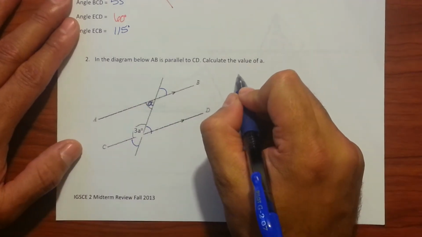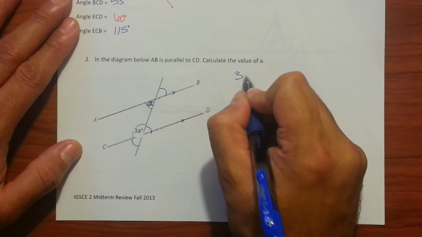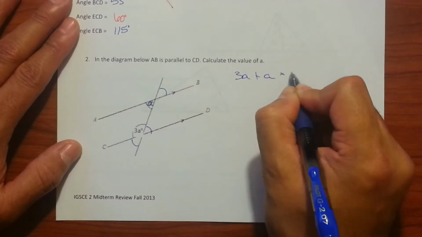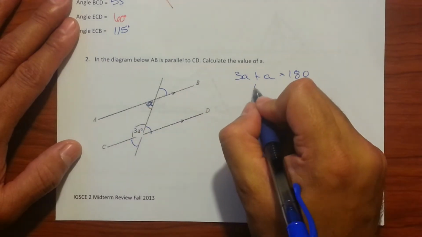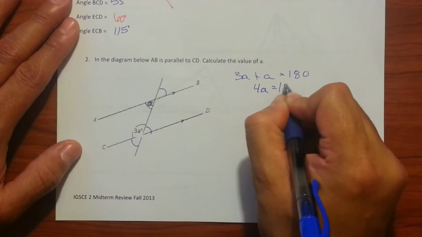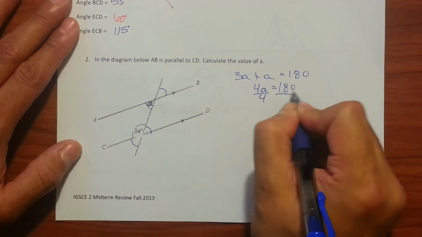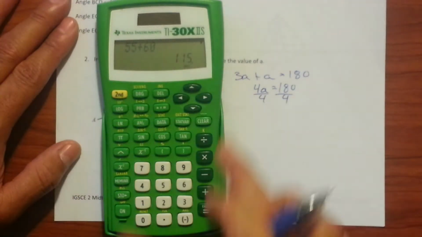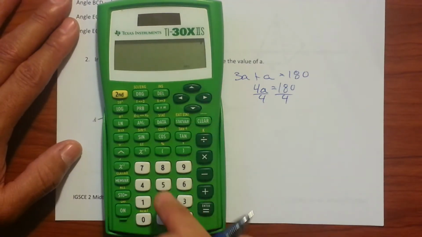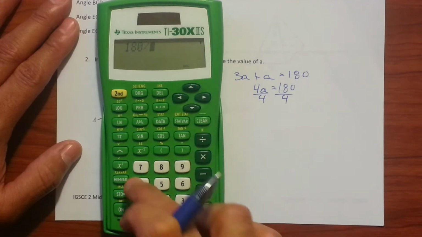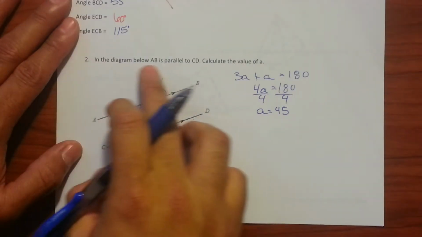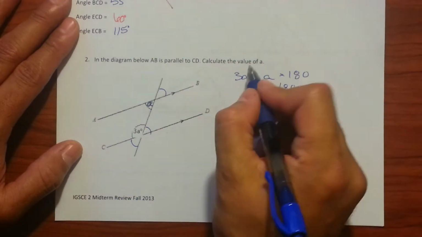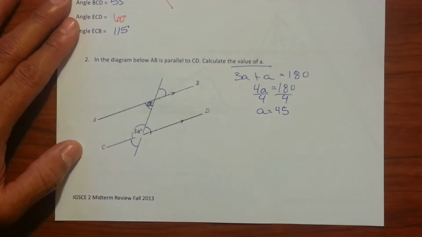So my answer I'm going to have to do is going to be 3A plus A equals 180. So I add that one and that one together to add up to 180. 4A equals 180. Divide both sides by 4. 180 divided by 4. It's going to be A equals 45. So right here it says calculate the value of A. We're only looking for the value of A, so A is going to be 45 here.